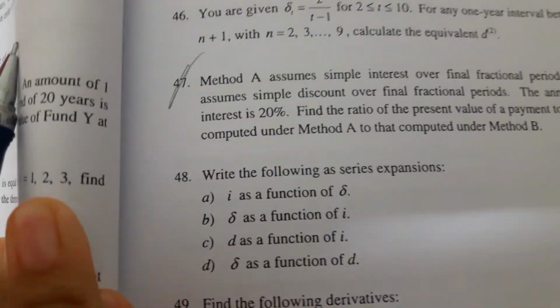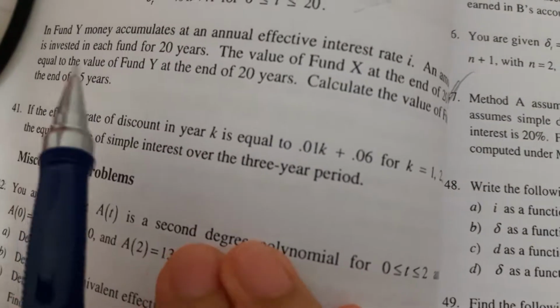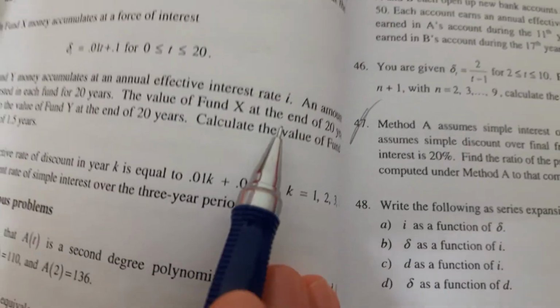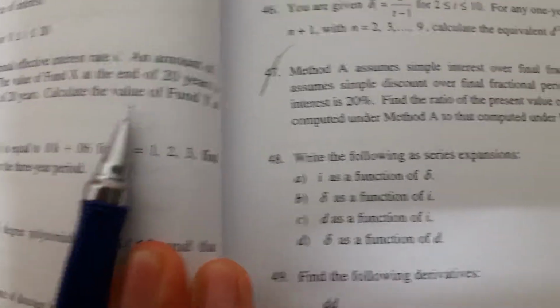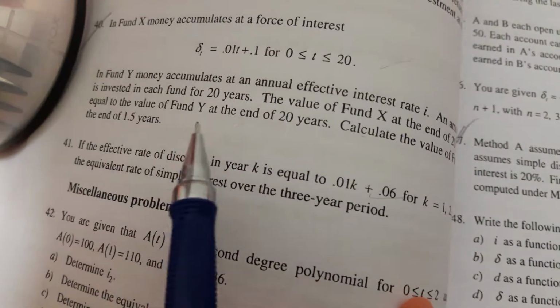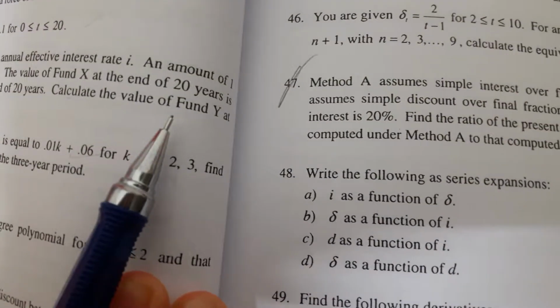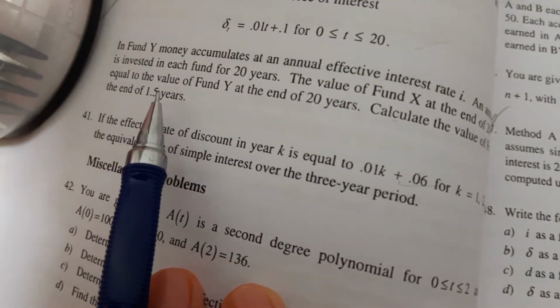An amount of 1 is invested in each fund for 20 years. The value of fund X at the end of 20 years is equal to the value of fund Y at the end of 20 years. Calculate the value of fund Y at the end of 1.5 years.